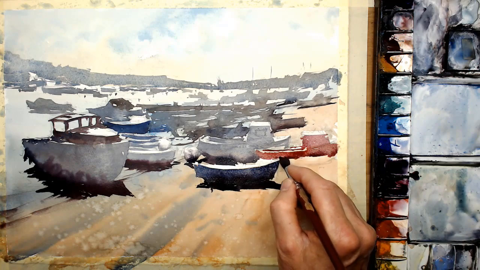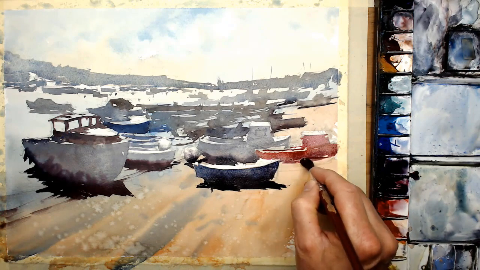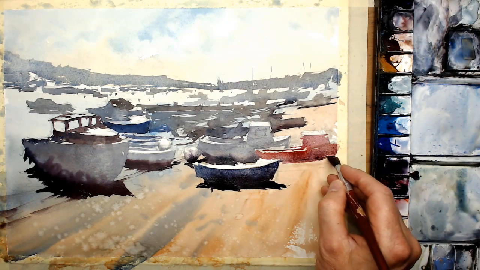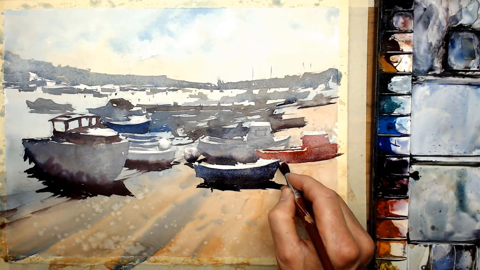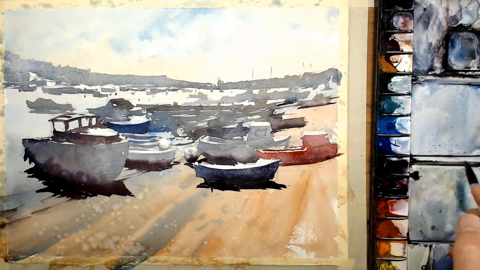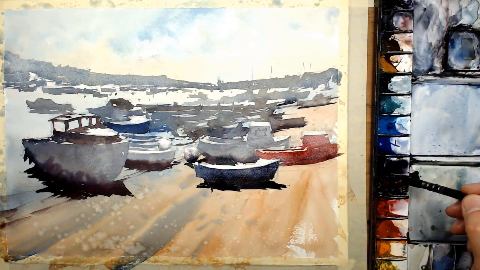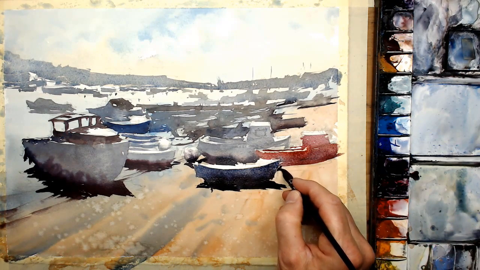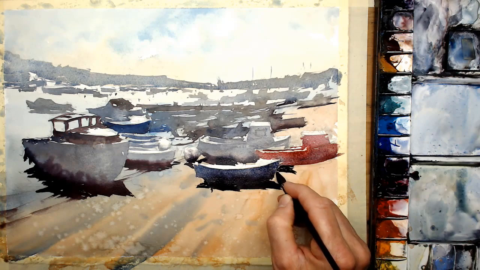I'm just picking up this Windsor red there, quite a bright red, but it's been mucked up with some other colours. And then back with my shadow brush, picked up a bit of neutral tint.